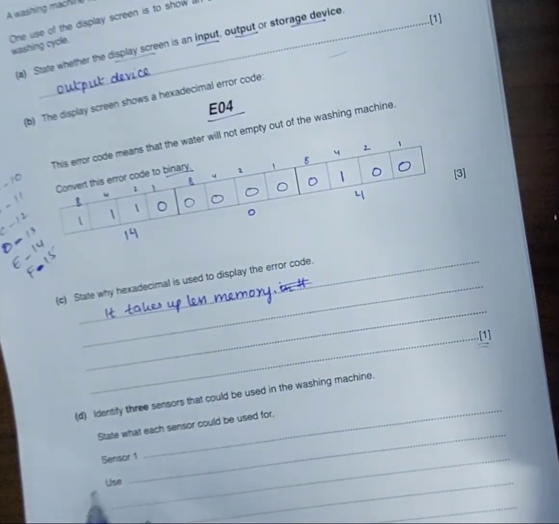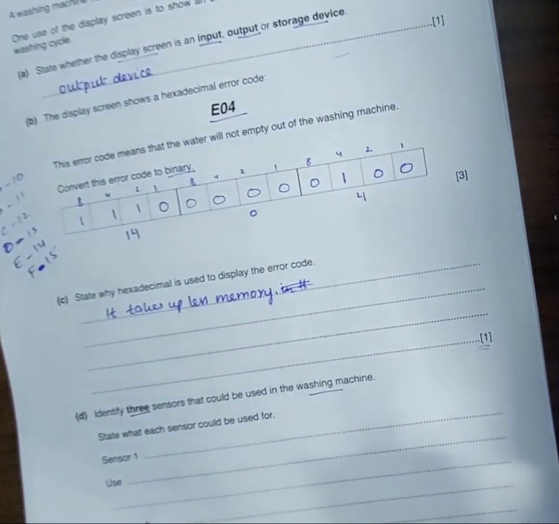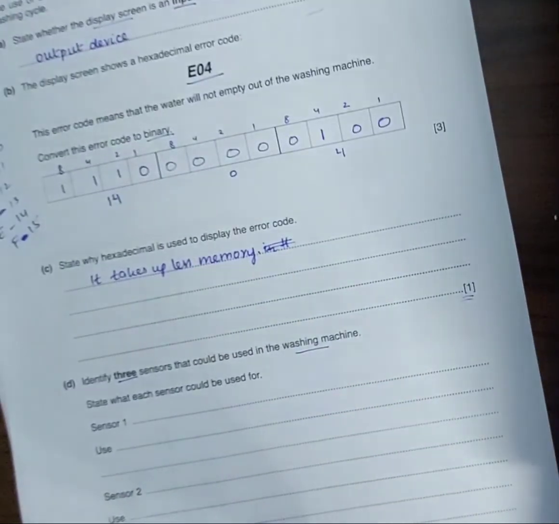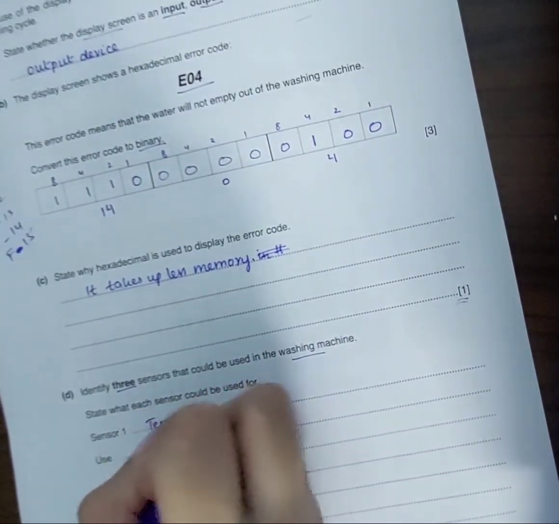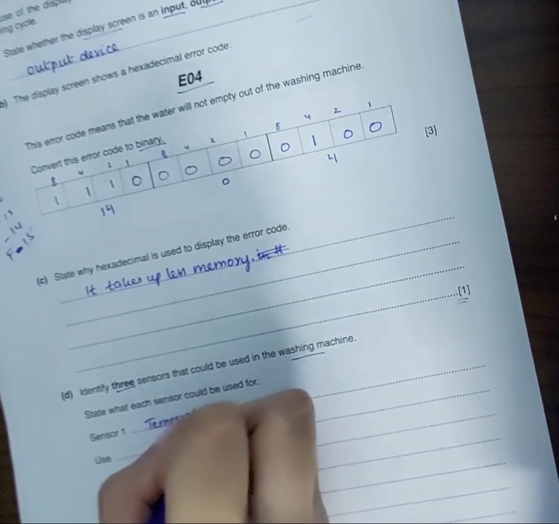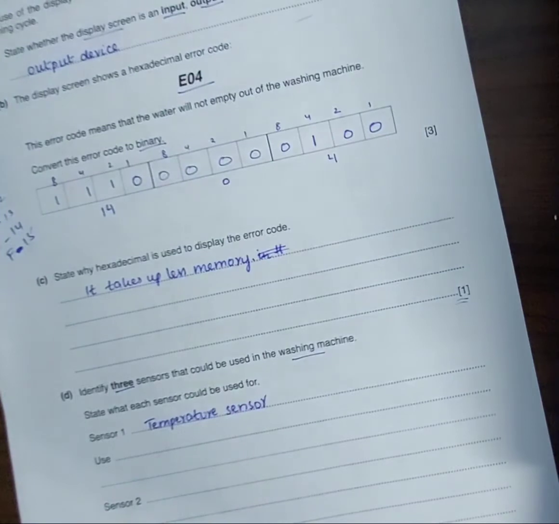Then identify 3 sensors that could be used in the washing machine. At first thought, number 1 could be a temperature sensor. What would the temperature sensor do? It would basically monitor the correct temperature of water for washing your clothes.